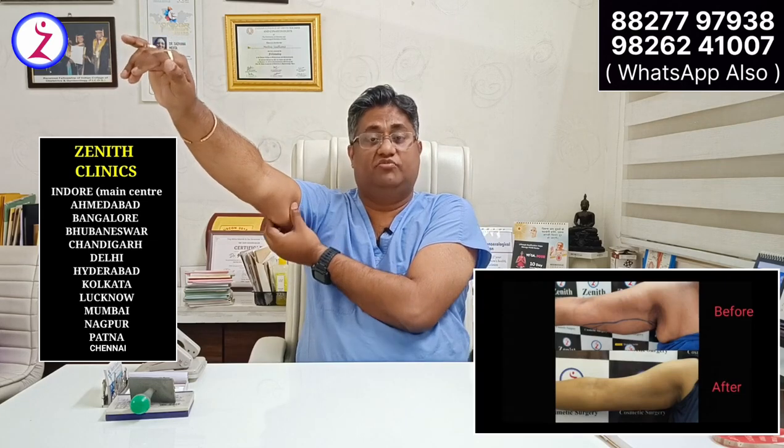Simultaneously, for this part also we can perform liposuction, removal of excess fat, and if there is more skin laxity, particularly in those patients who have undergone massive weight loss or elderly patients, we remove this excess skin also. Along with this, for the abdomen we perform liposuction, and if there is excess laxity of skin, we perform tummy tuck also.